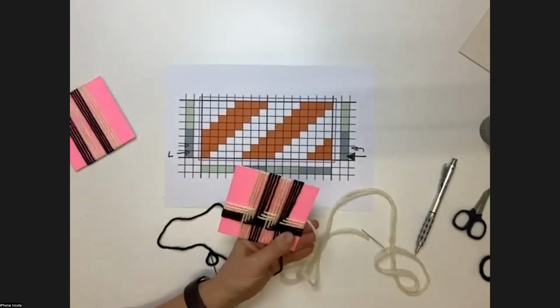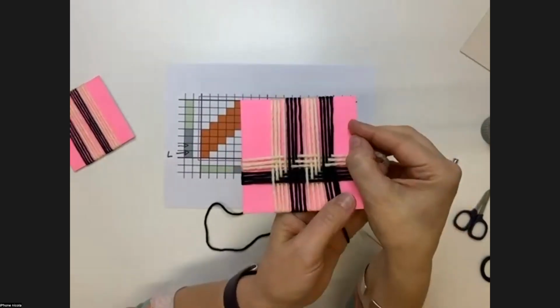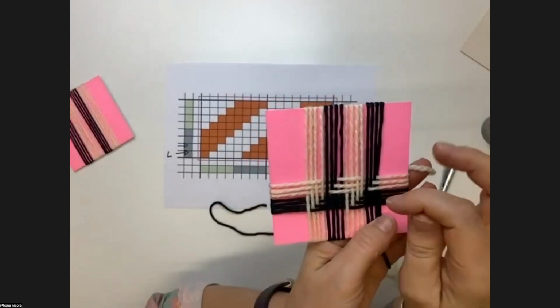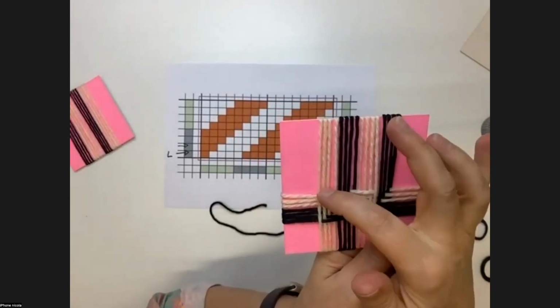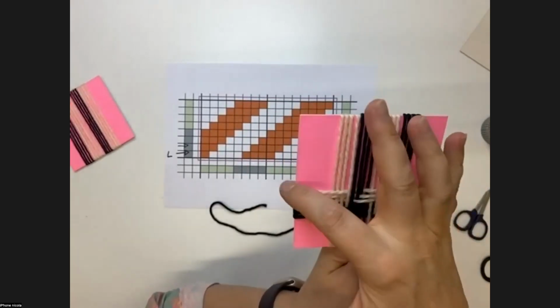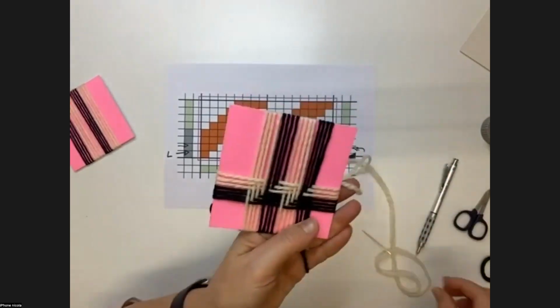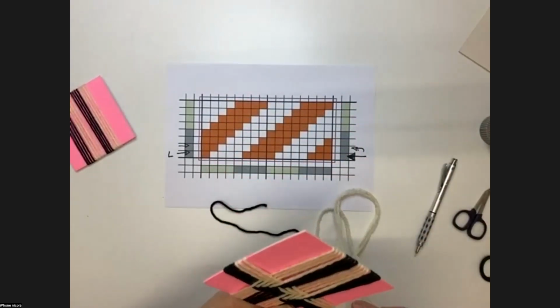So I don't know if you've noticed as we're going on here, let me get the angle of that right, okay. I do just pull these yarns down. I can beat them down more, okay, and make it more compact if I want to, or I'm leaving quite a nice kind of even spacing in them.